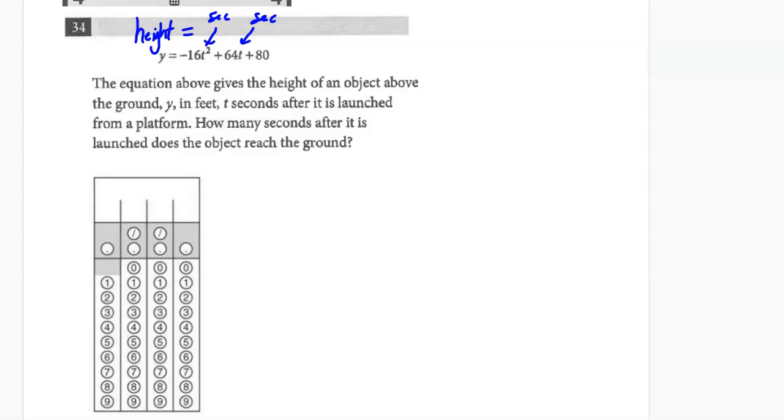So there are 2 ways to do this. If you have a graphing calculator, you have a huge advantage, because if you type in -16t squared plus 64t plus 80 and then go to table, you can pull up an XY table that gives you all the ordered pairs. You're looking for when it hits the ground.